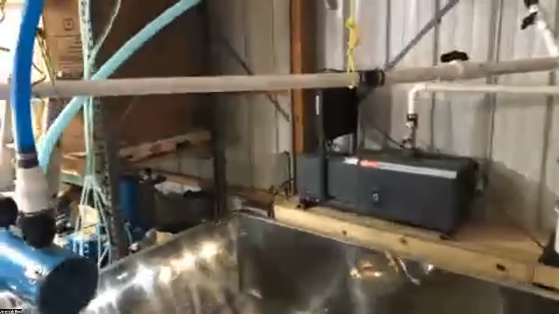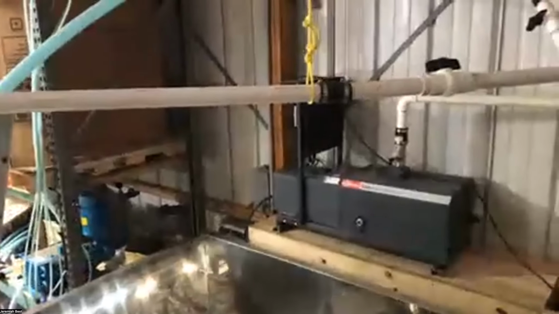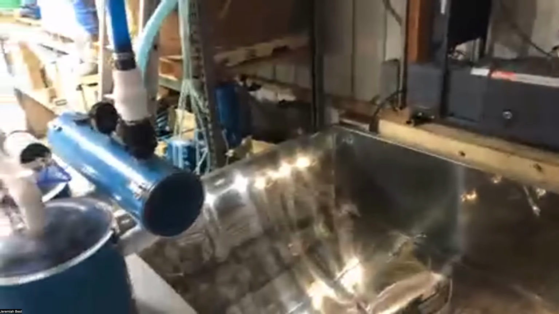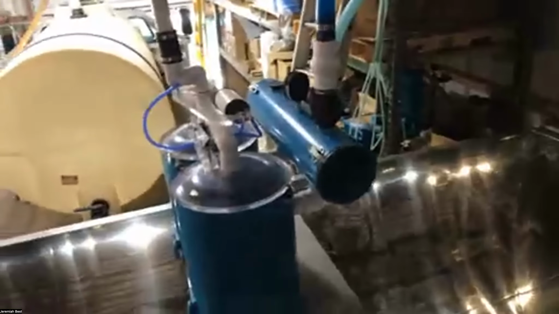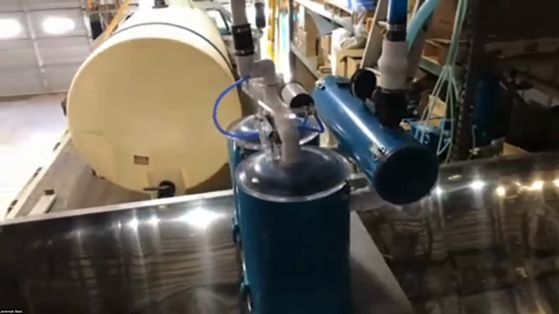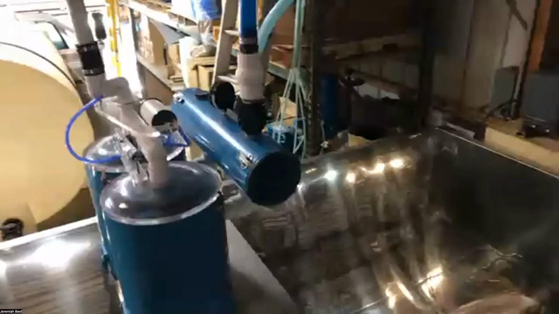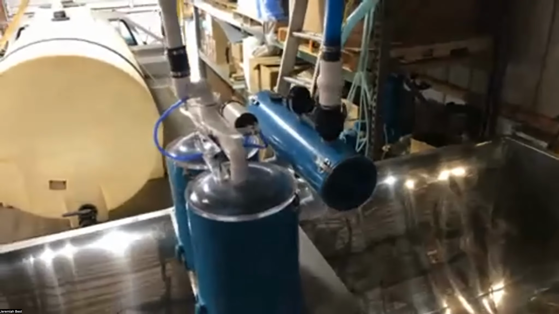This has a variable speed motor on it, and the reason for that is during the sugar season, we'll actually leave that on 24/7. So when it freezes, the variable speed will slow down to maintain the vacuum, and then when things warm up, it turns back on.